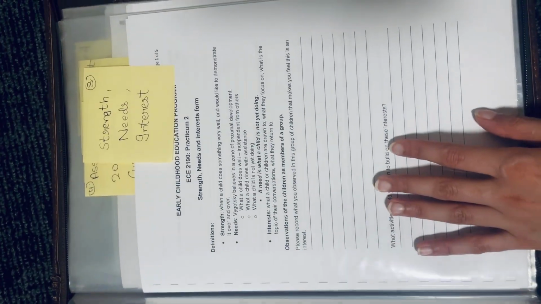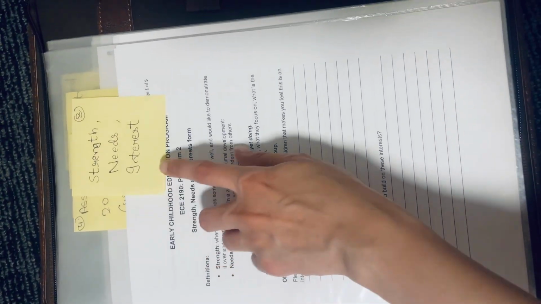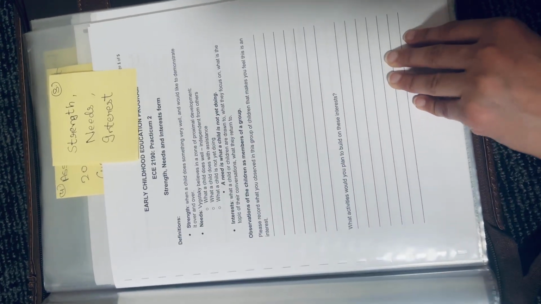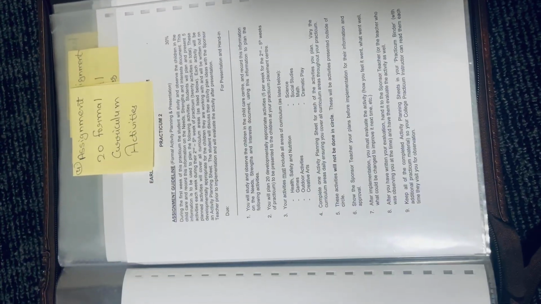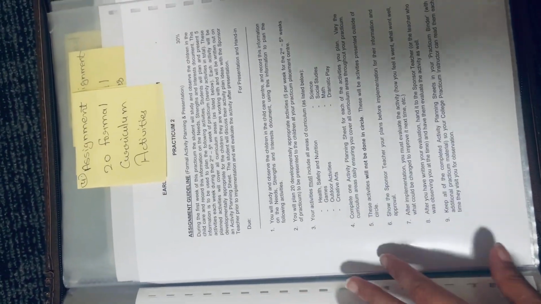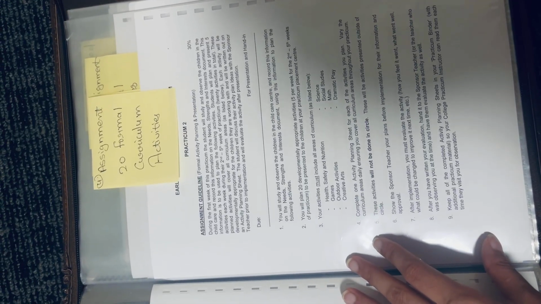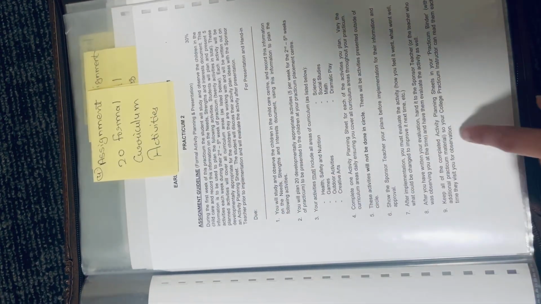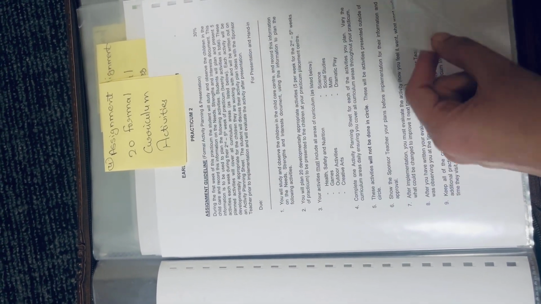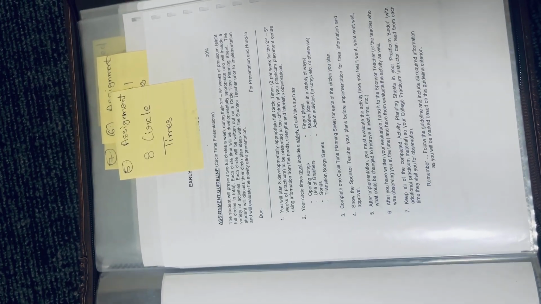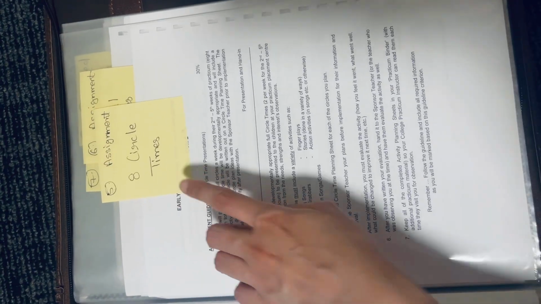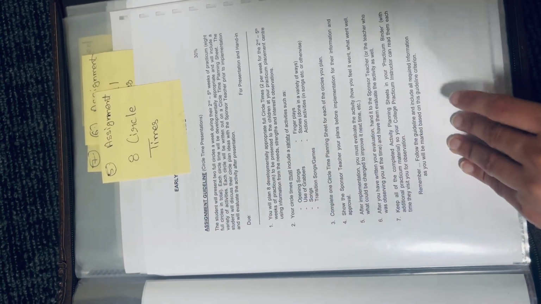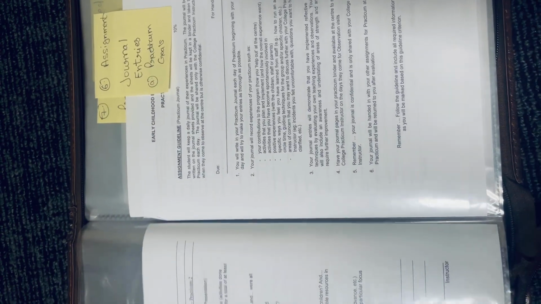And then the third part is strength, need and interest forms, which is for ECE 2190 practicum 2. And then the fourth part is assignment, which is about the 20 formal curriculum activities. It has all the guidelines and the required documents. And then the fifth one is assignment. It's about the 8 circle times, and it also has all the instructions and all the guidelines.